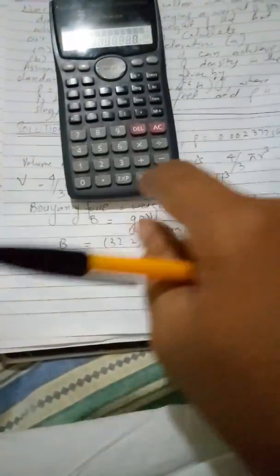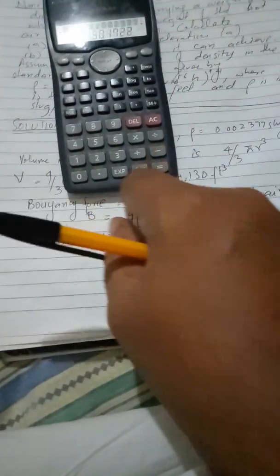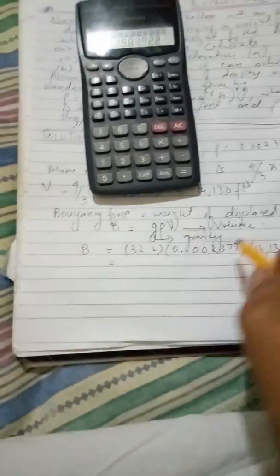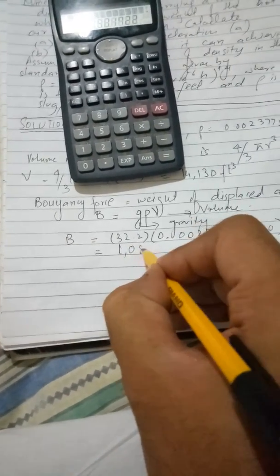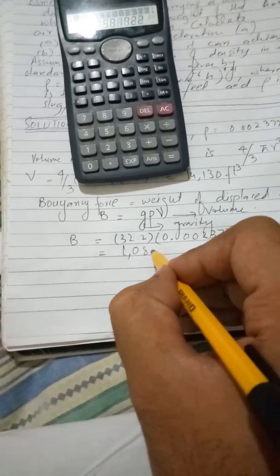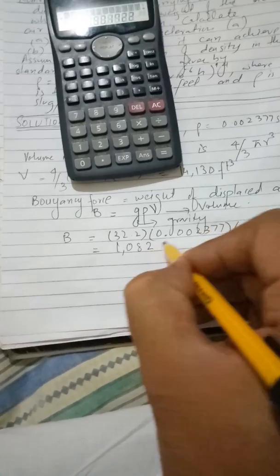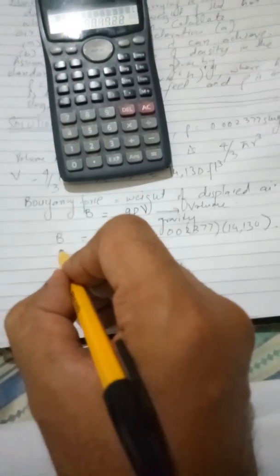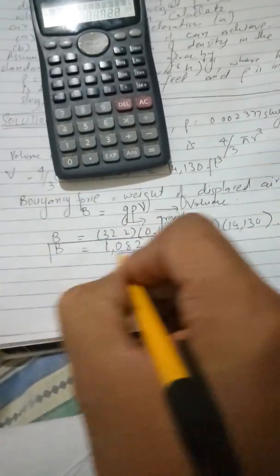Multiplying the figures gives about 1082 pounds. That is the buoyancy force in pounds.